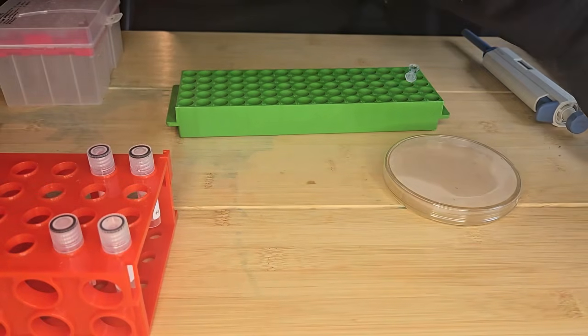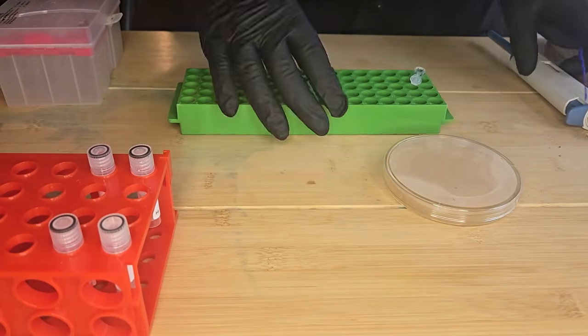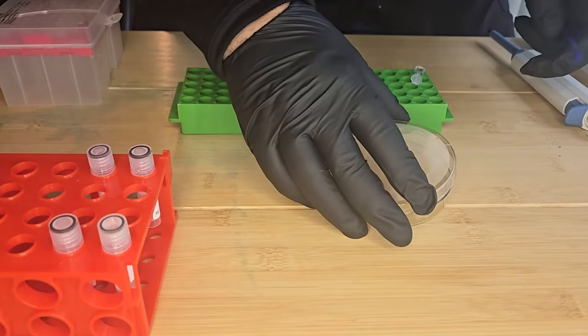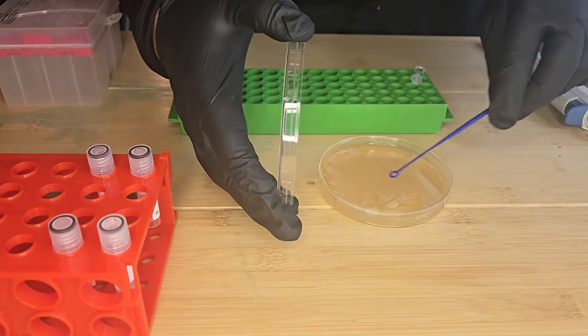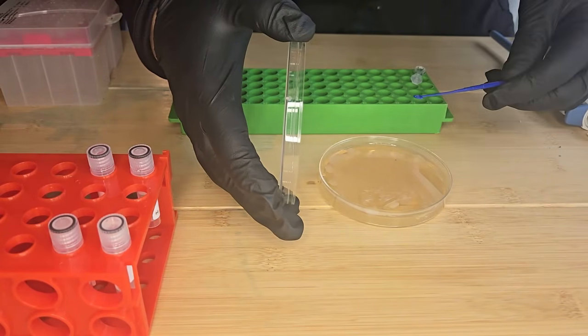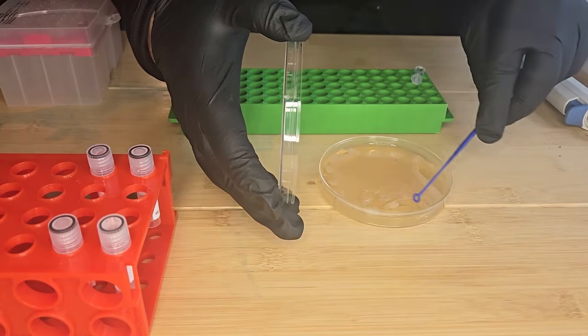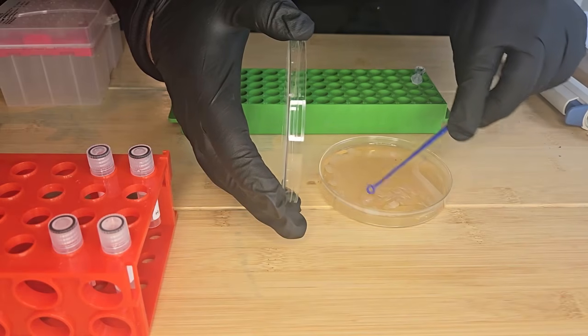So I'm just going to take some bacteria and fill my loop. I want to have enough on my loop.